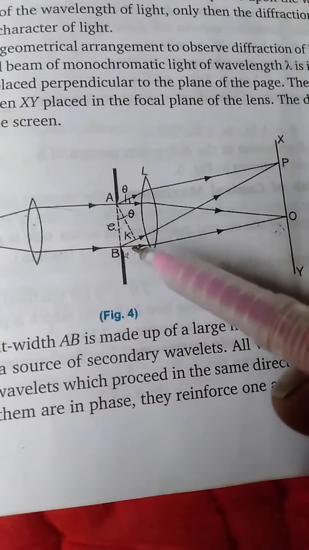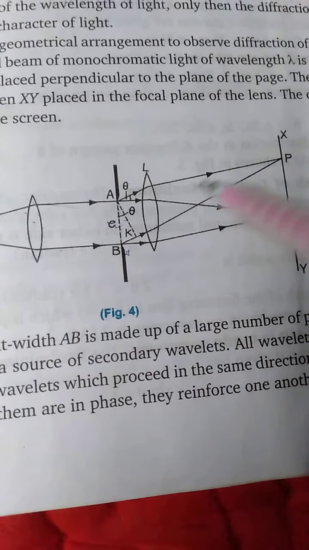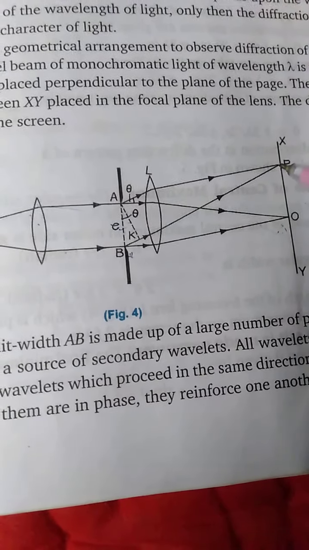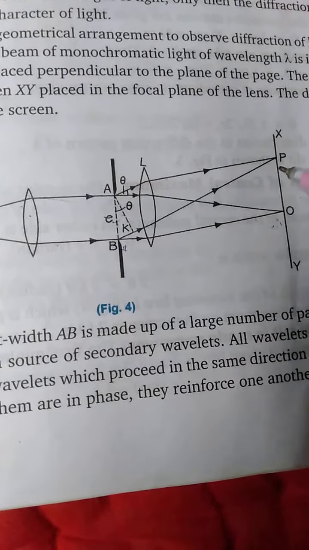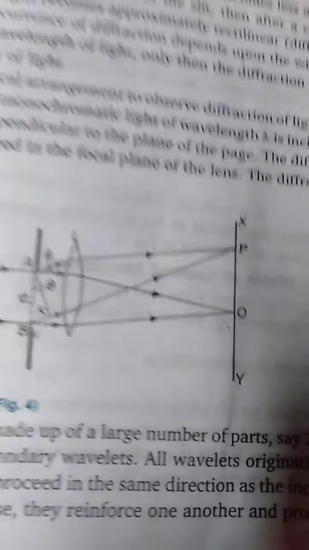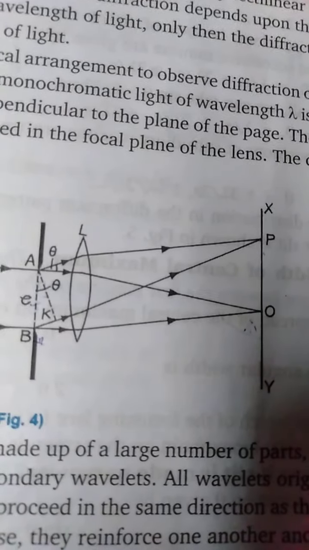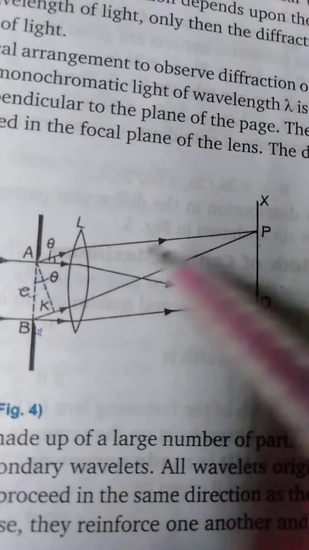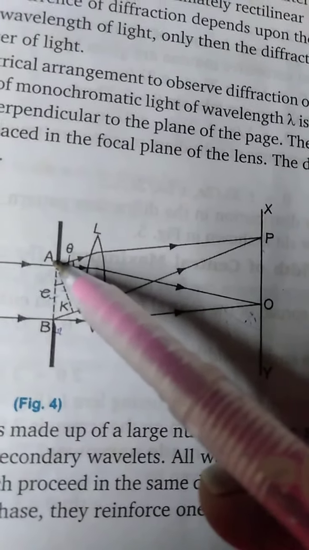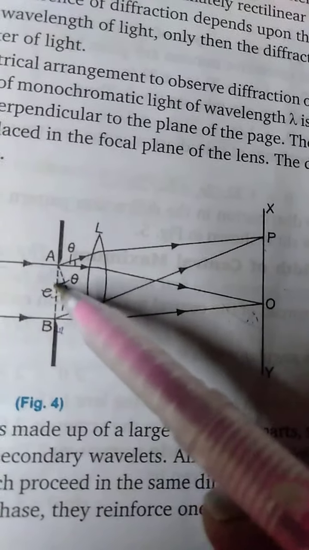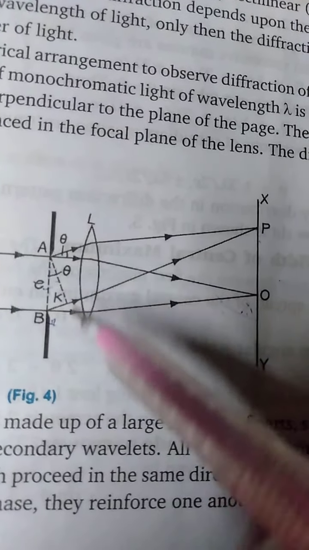But some of the rays are diffracted from this slit at an angle theta, and they reach the point P. These rays are diffracted through an angle theta and reach the point P. Let us consider that this AB is e and this angle is theta.